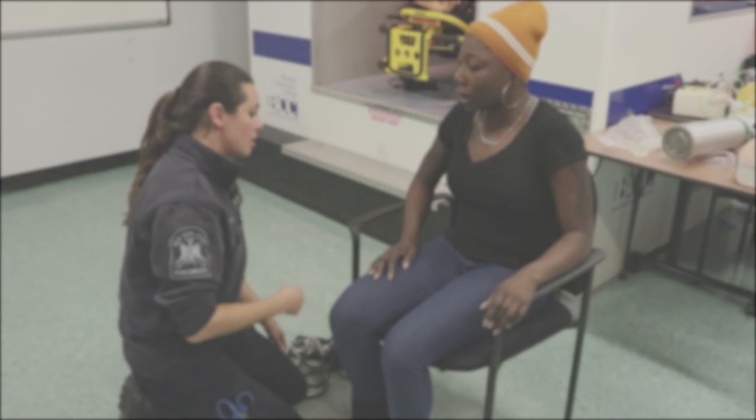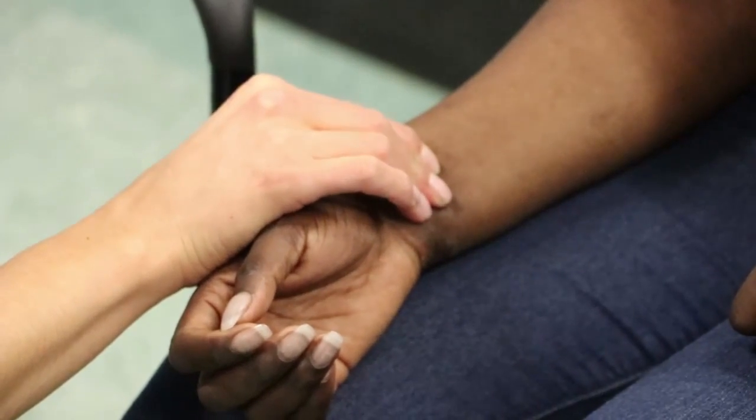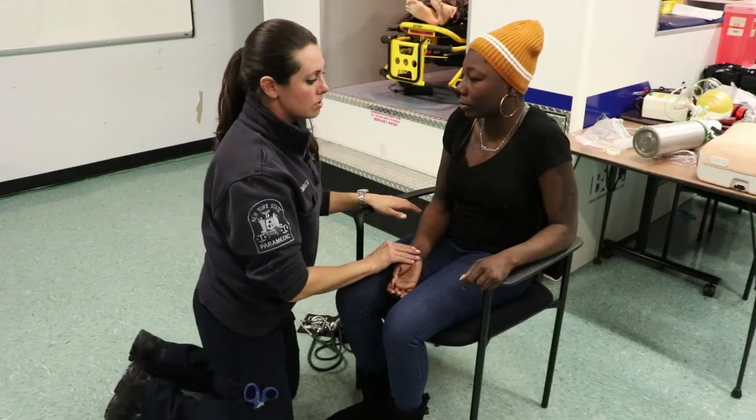Circulation. Assesses controls major bleeding. Assesses pulse. Assesses skin, color, temperature, and condition. I see no obvious hemorrhaging at this time. Skin is cool and clammy at this time, and the pulses are weak at the radials.